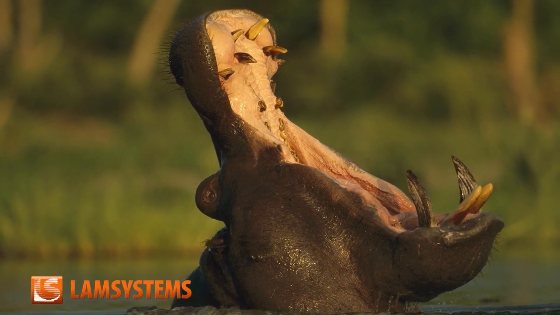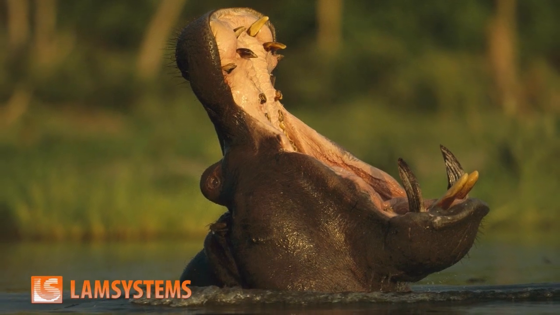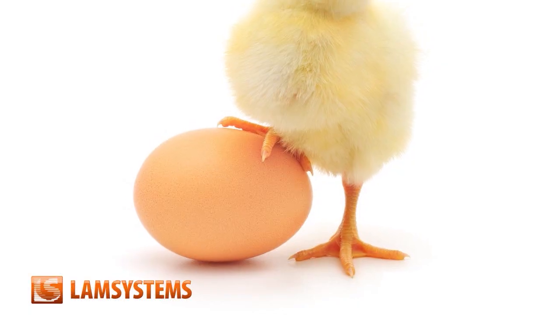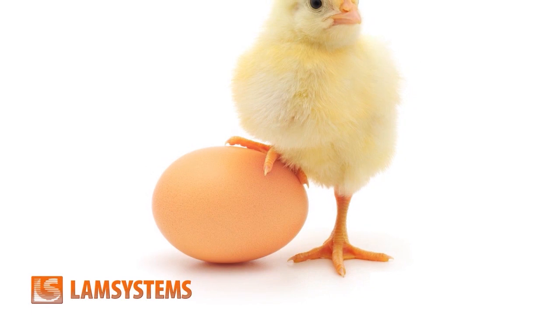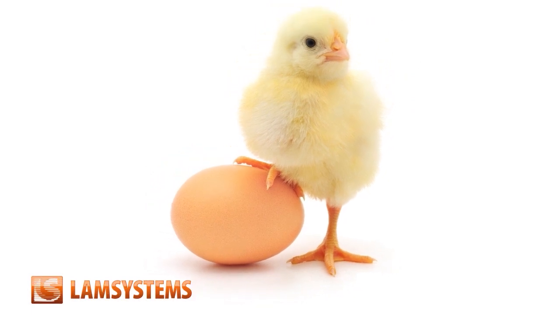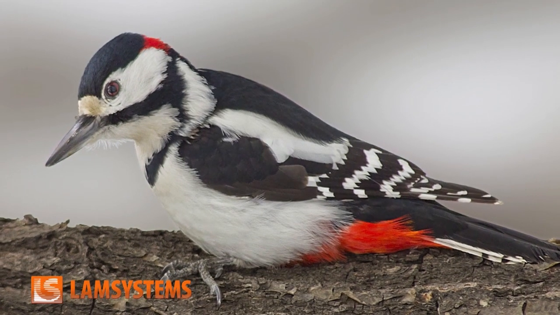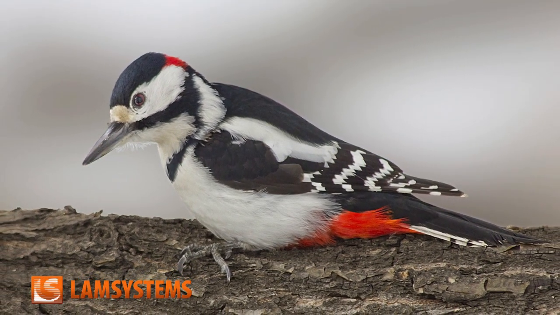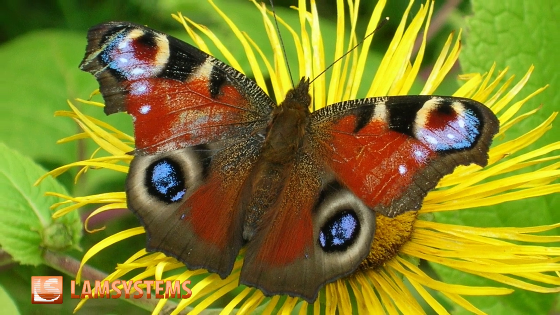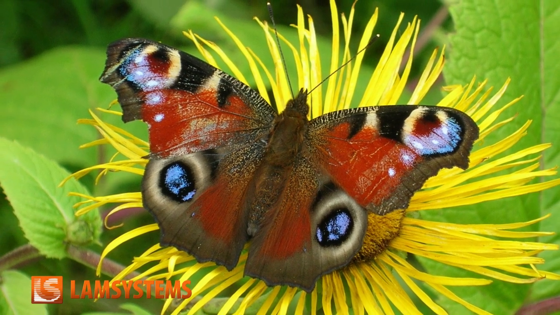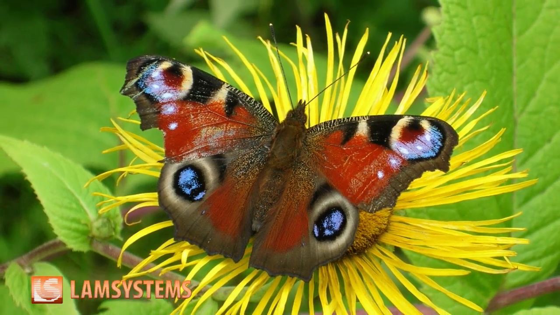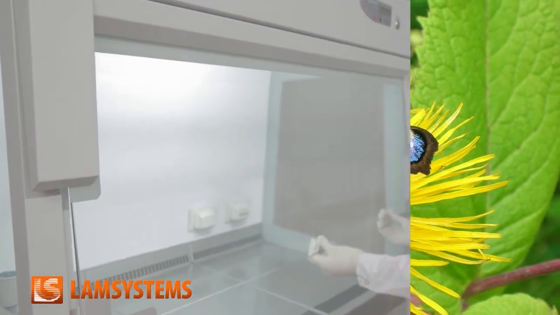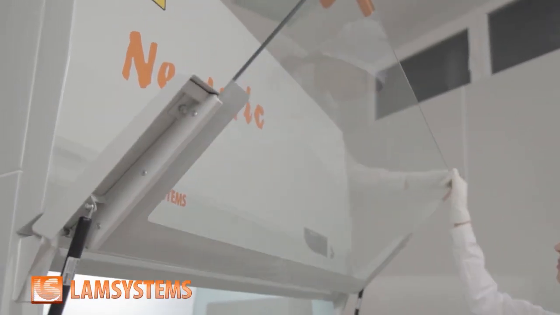Hippos can open their mouth up to 150 degrees. Eggshells are very strong as they have 7 layers and an elastic film inside. Woodpeckers don't suffer brain concussion as they have a damper between their beak and brain, and colorful wings of some butterflies can serve as a signal of danger for insect-eating birds. All the above is directly related with the cabinet front sash.